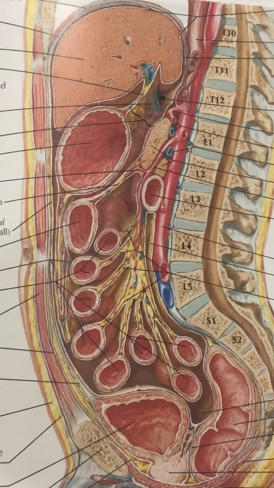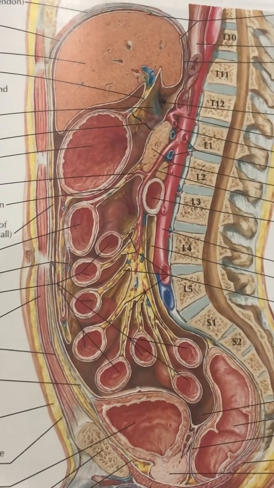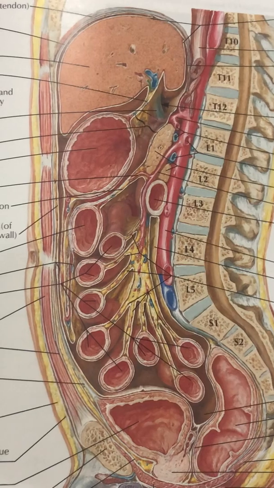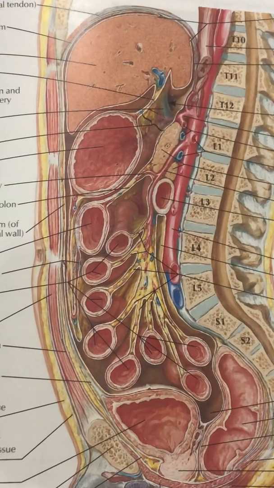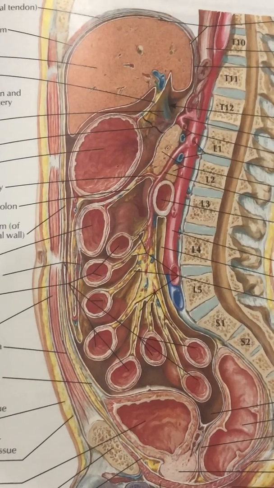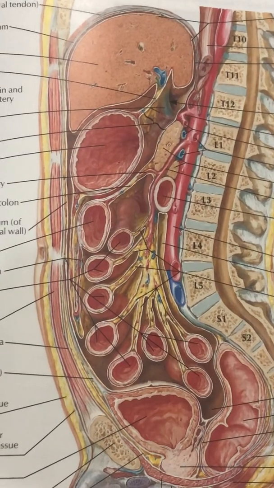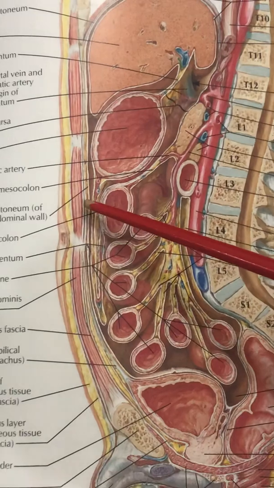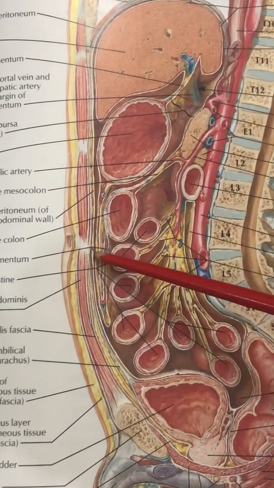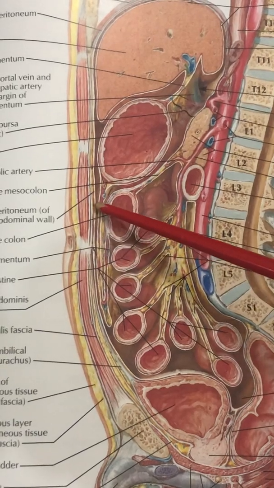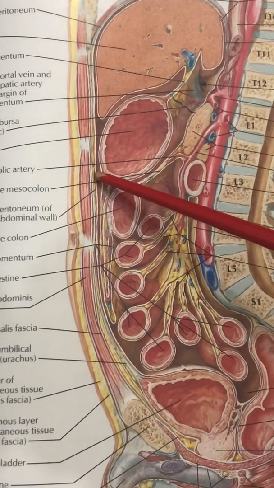A video on the peritoneum. In this video I would like to trace the peritoneum within the abdomen. Here I would like you to trace along with me this complicated structure. Here you can see this white line going up.